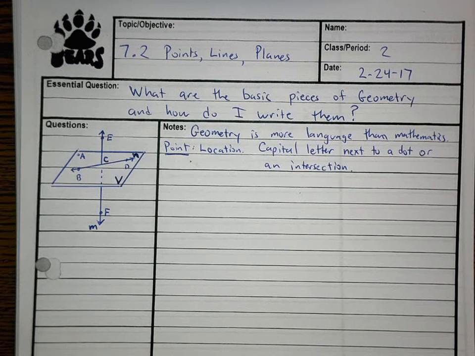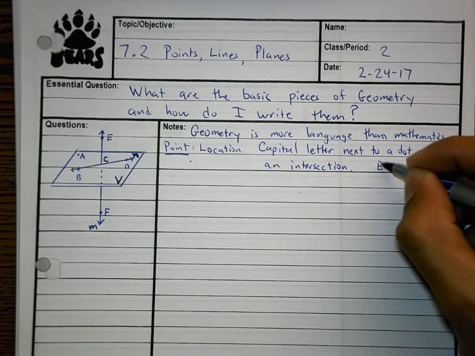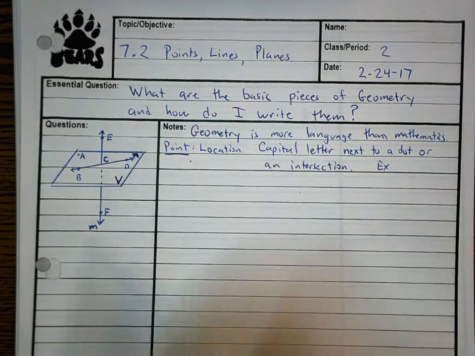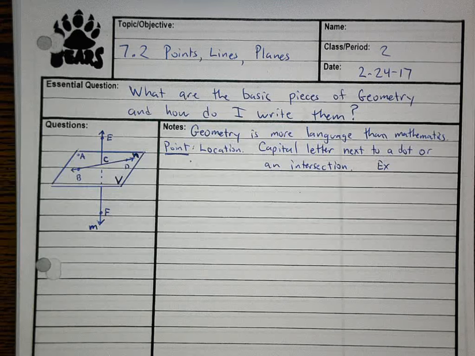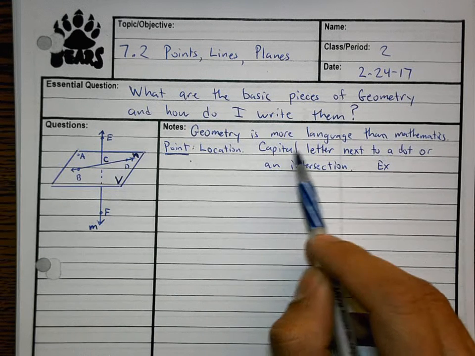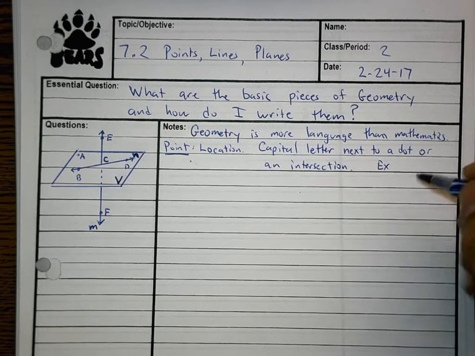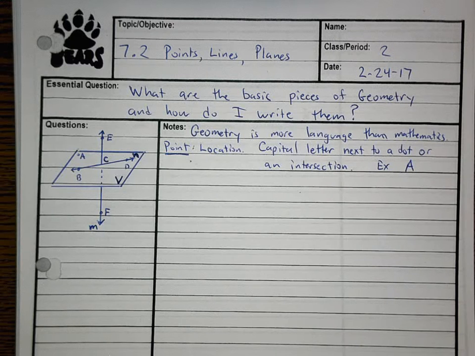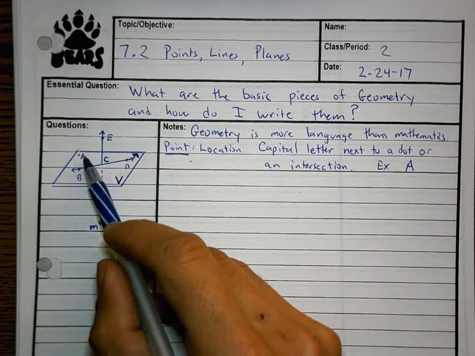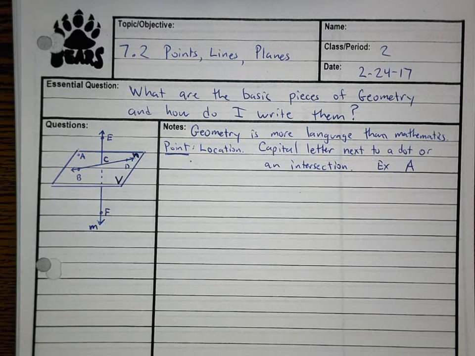So let me give you an example. When I look at this picture, there are lots of different points on this picture. If there's a capital letter next to a dot, it's a point. I'll give you one example. A is a point. How come? It's a capital letter next to a dot.